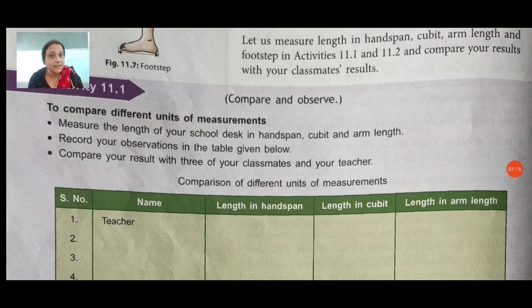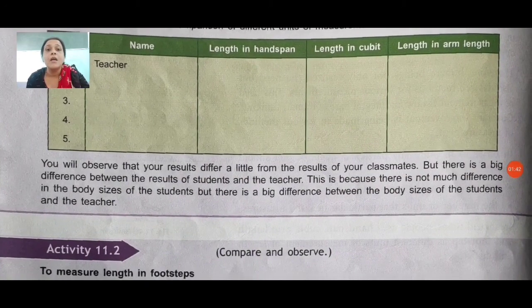If you want to try this activity, then measure any kind of thing at your home by your hand and then use your mother or father's hand for measuring the same thing. When you observe the results, the measurement is different between you and your mother or your father, because the length of your arm and your father's or mother's arm is different.